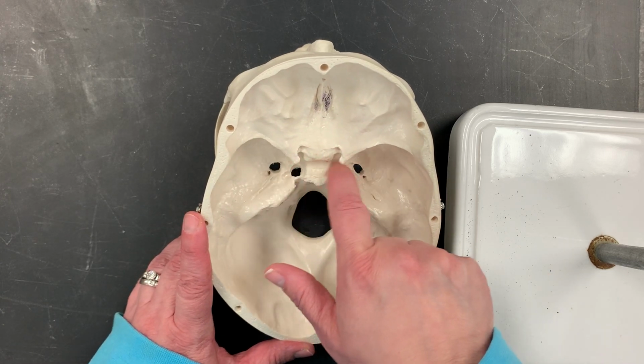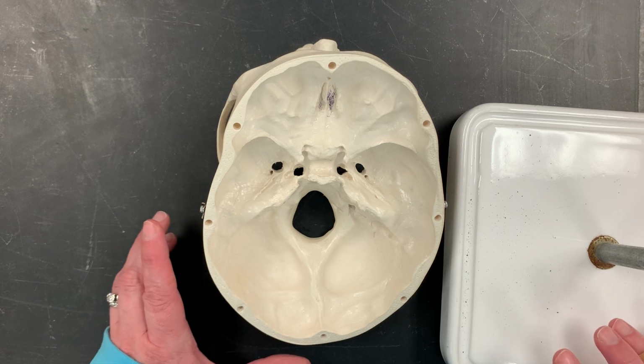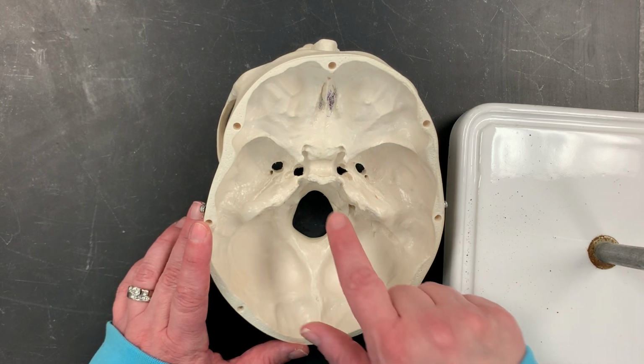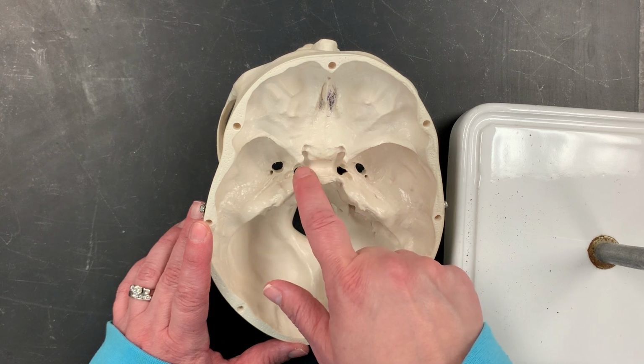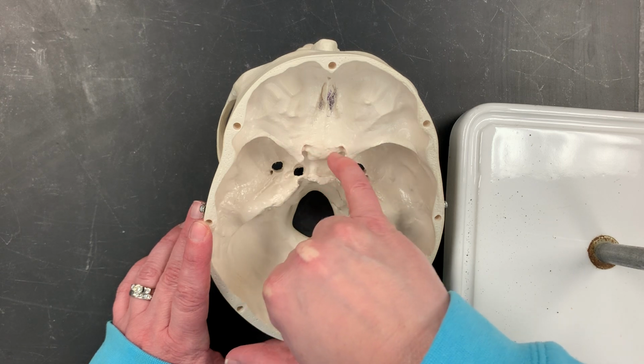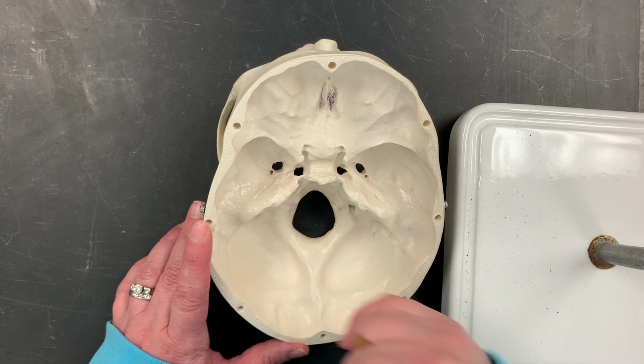This part right here, its name is sella turcica of the sphenoid, and it means seat or saddle. And this is where your pituitary gland sits, inside there. And your optic chiasma kind of sits right here, and those are both found in your brain, okay?